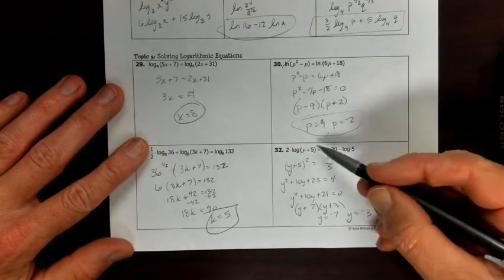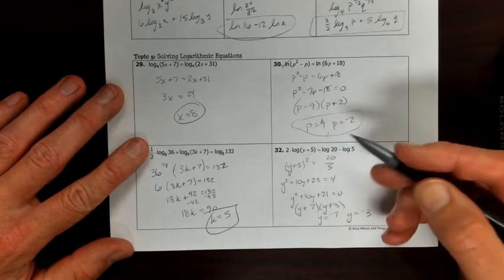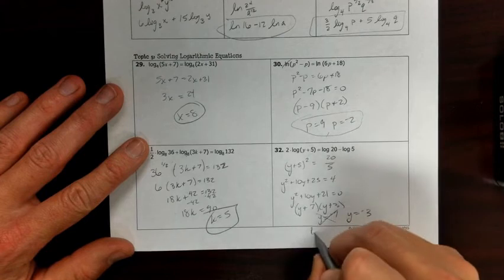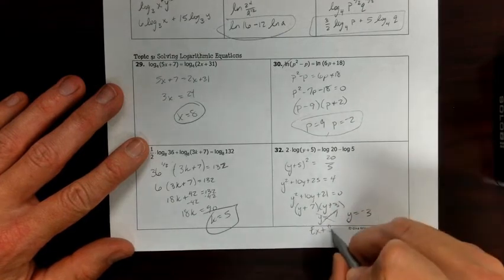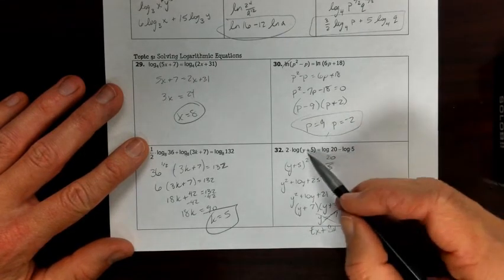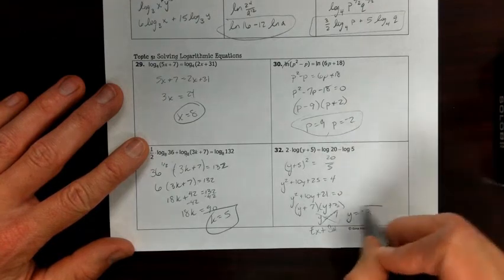Now we plug those back in, negative 7 plus 5 is going to give me a negative log here. So that's an extraneous solution. Y is negative 3. Negative 3 is going to give me a positive solution here, so yeah, that's my answer.